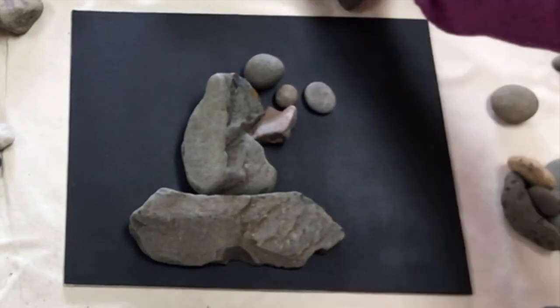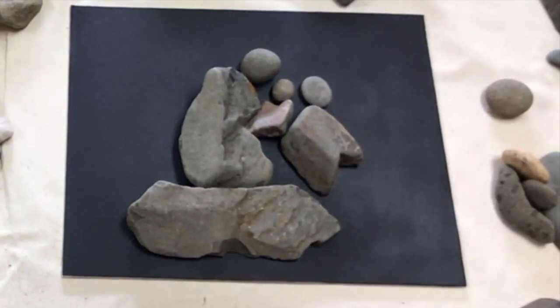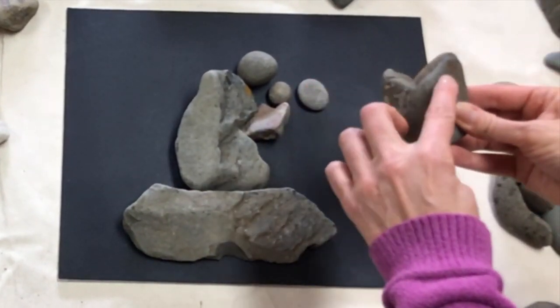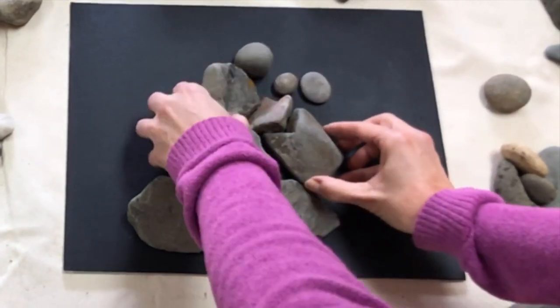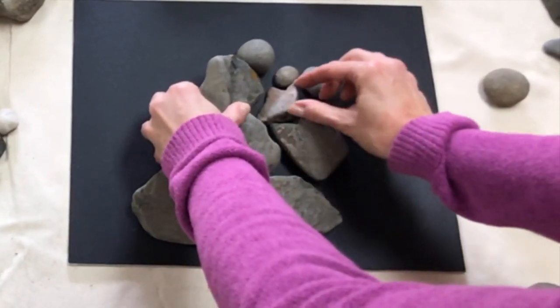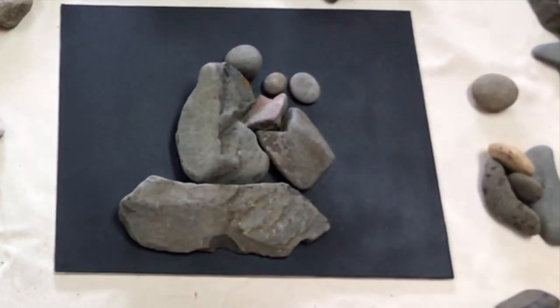So body for Mom. Now, if you'll recall, we were trying to use this one. Oops, the whole point was the V. And we're making all the rocks fit together like a puzzle. So we will get the baby, Mom, Dad, there we go.